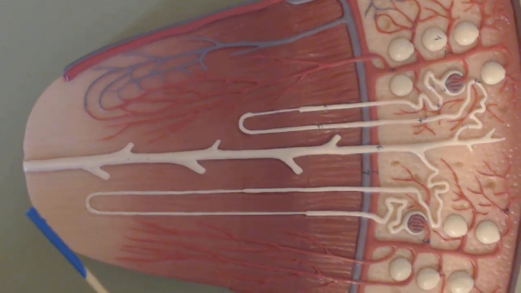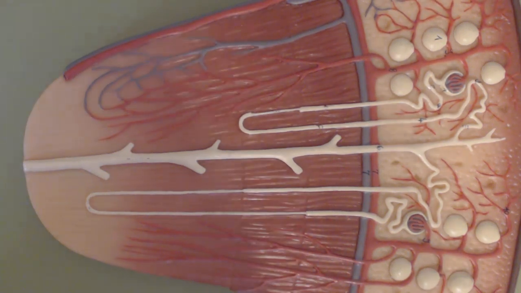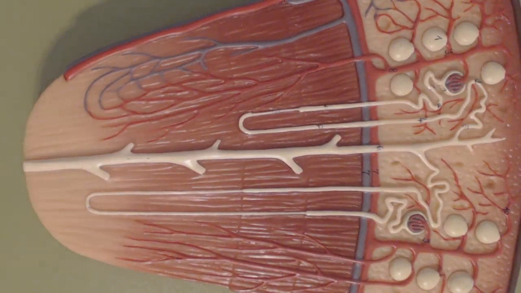If you notice in this nephron loop, part of the loop looks very, very thin and wiry, and another part looks a little thicker. And these two parts are distinct functionally, and so we ask you to be able to distinguish them in these models.